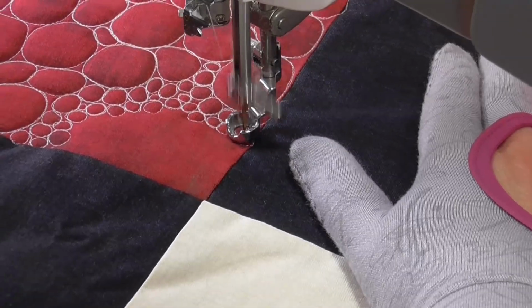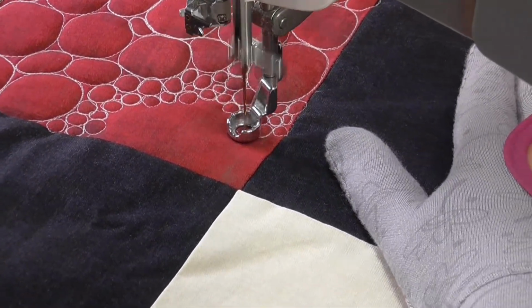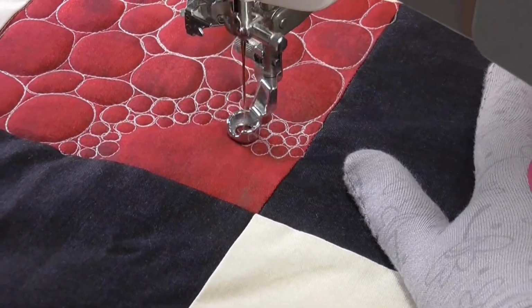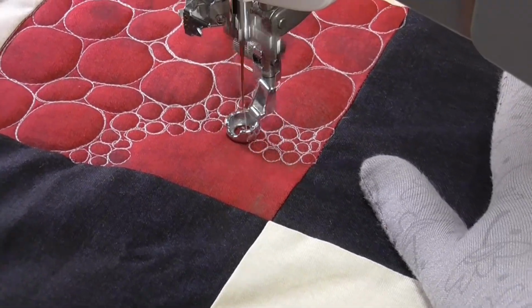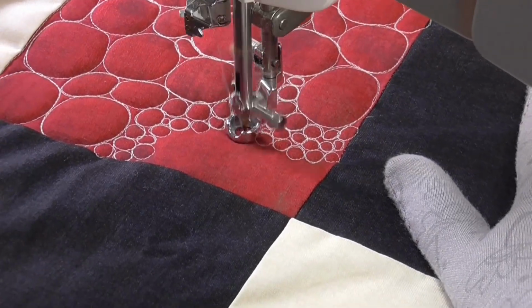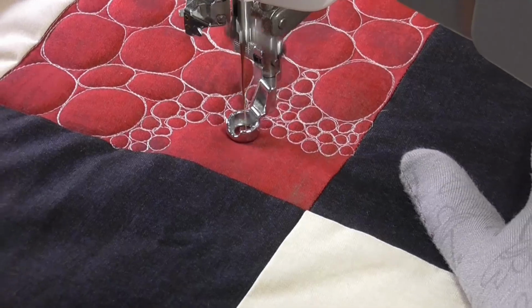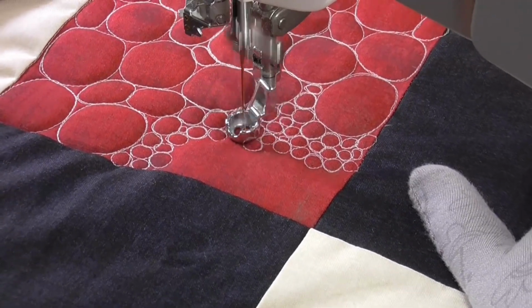First, I have also the visual aspect of my thread because of the high contrast. This will be less pronounced on the white fabric. But it's also the way it will be reflecting the light.